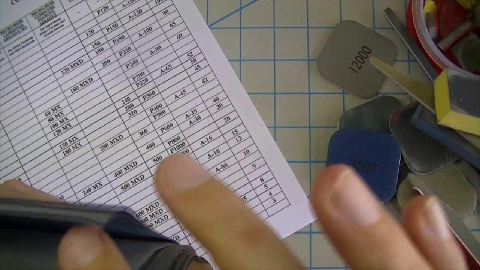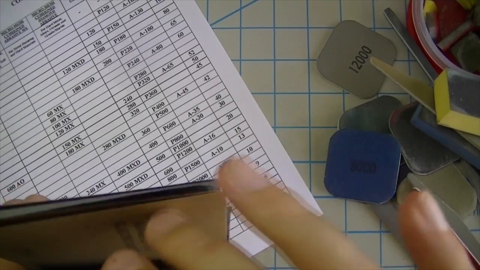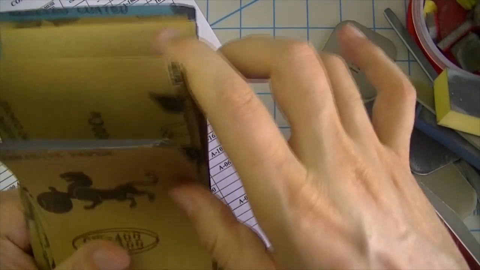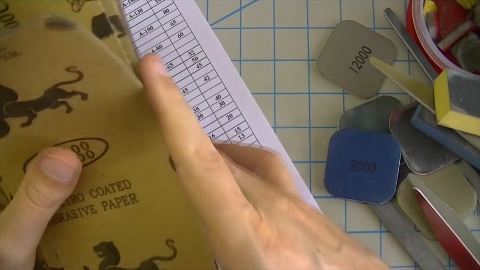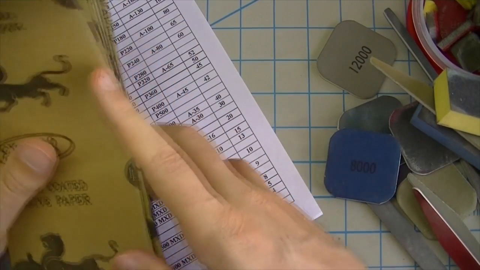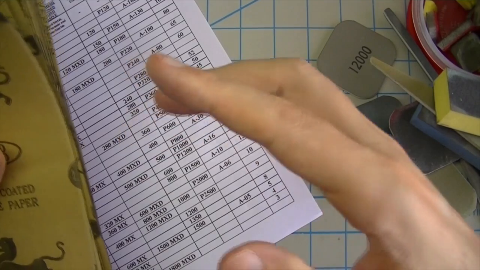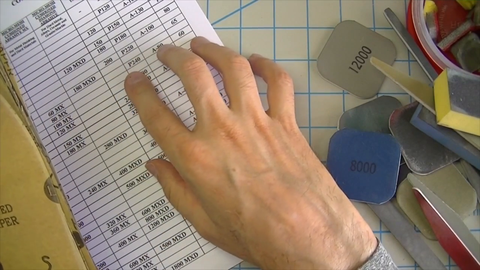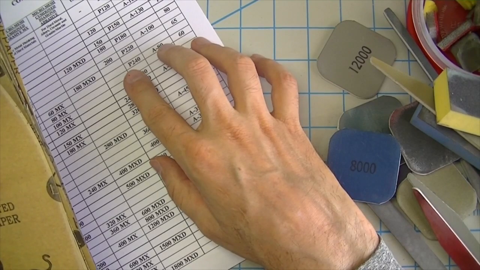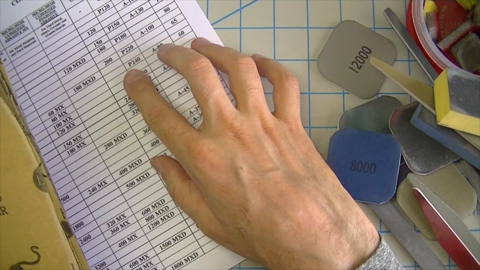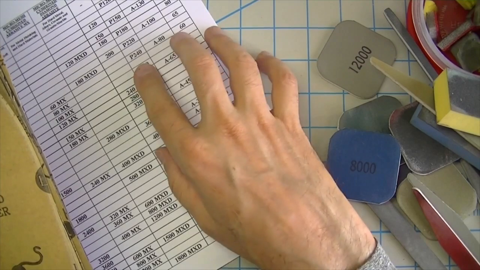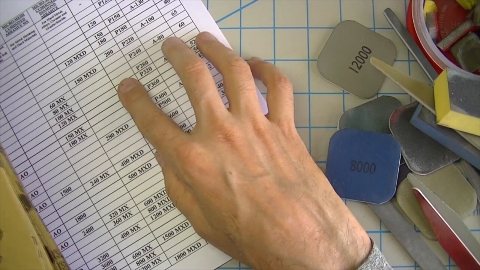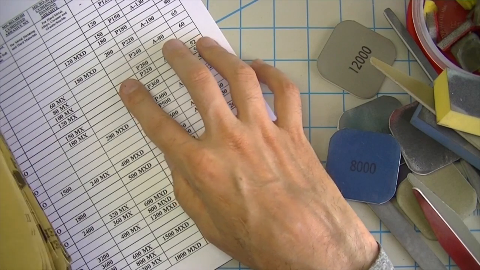Let me see here if I can find one. Well, none of these work for what I'm about to say, but they do make another point. If you see a piece of sandpaper that's got a P on the back of it, that is a coated abrasive grade from the European standard. If it doesn't have a letter on it, then you can be assured that it's basically just an American standard.